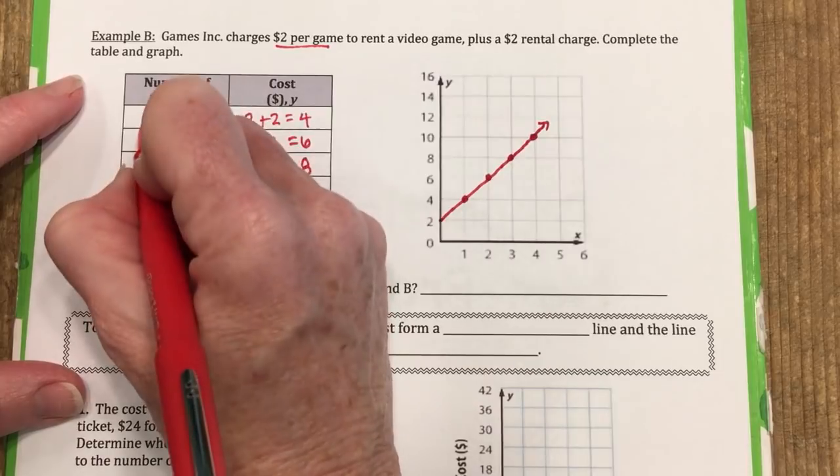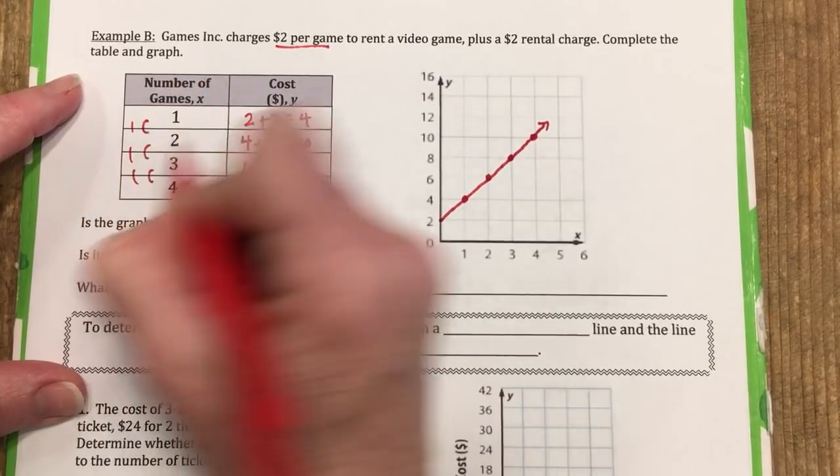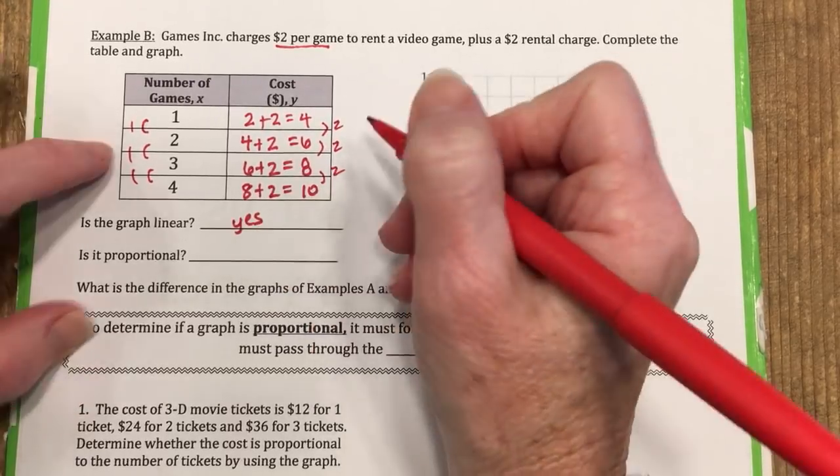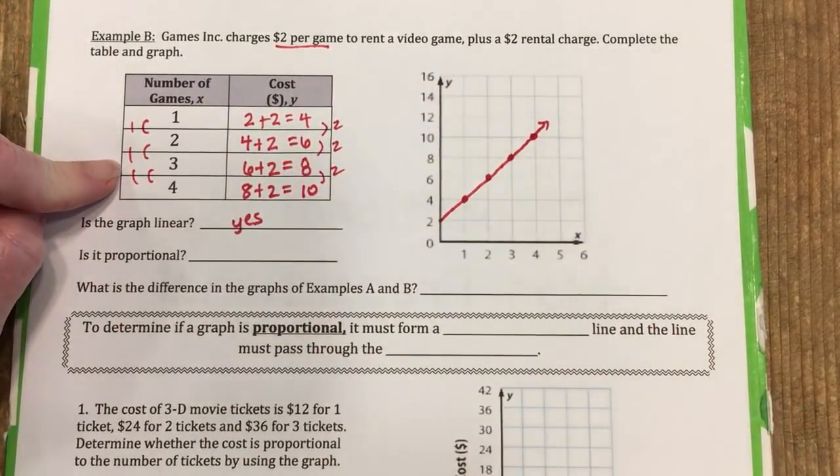Okay, and if I go back and check, I can see that this is 1, this is 1, this is 1. The difference between here, so 6 minus 4 is 2, 6 and 8 is 2, 8 and 10 is 2. So definitely linear. It's a constant rate of change.